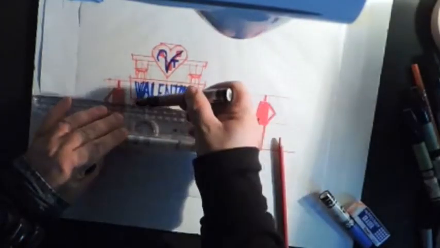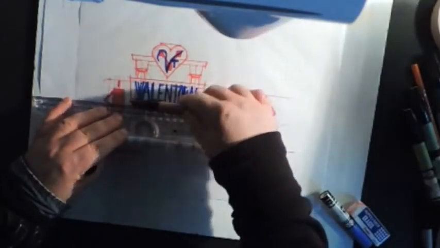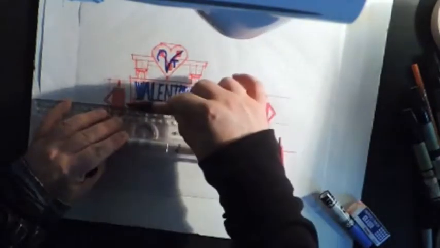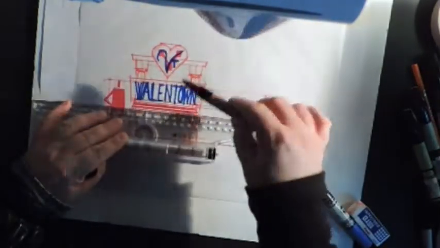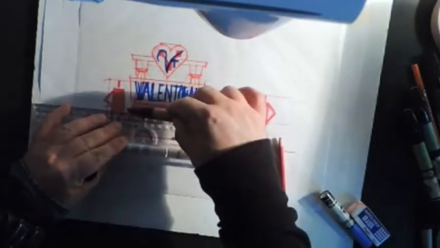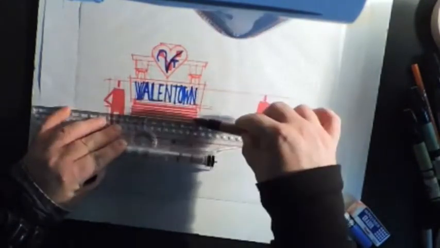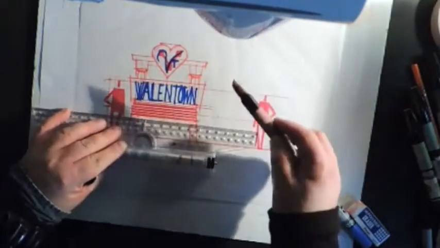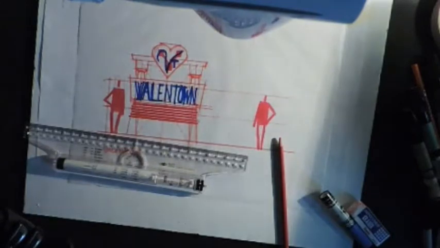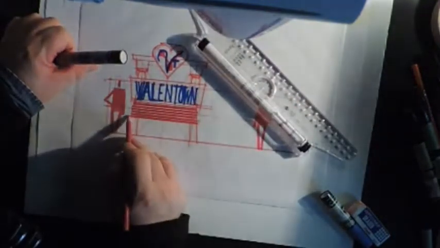So, using the toe of the marker or the heel, I'm going to drag a few courses of brick, with a little bit of a gap in between each one, just to remind us where the mortar lines are. This is good. Okay, so that's where the courses are going to be.